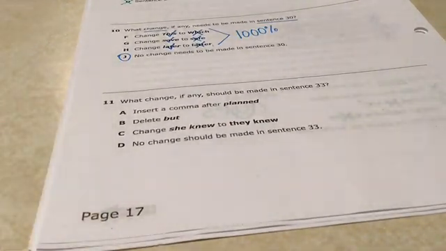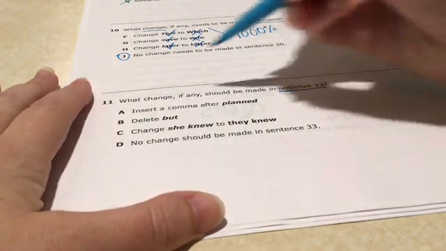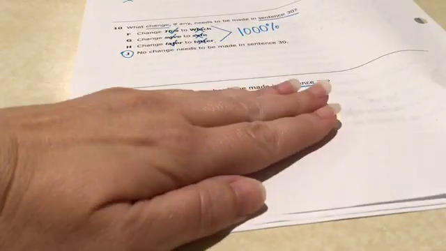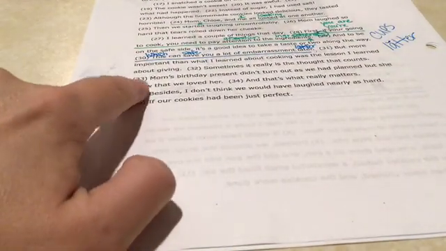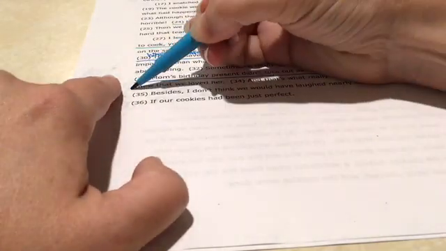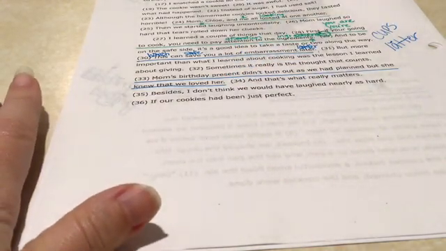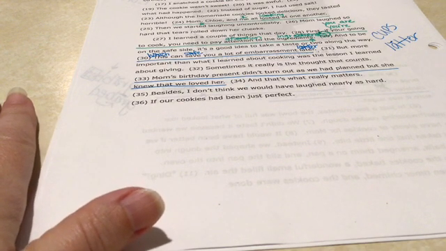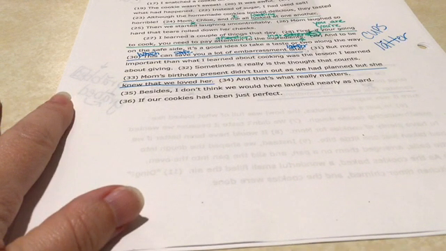What change, if any, should be made in sentence 33? So we're going back to sentence 33 and we're making changes. Okay, let's find sentence 33. Remember, let's find it first before we look at our answer choices. Okay, here's sentence 33. It says, Mom's birthday present didn't turn out as we had planned, but she knew that we loved her.